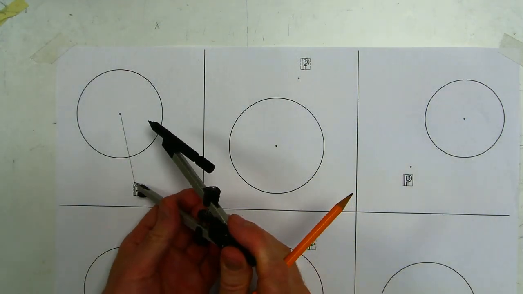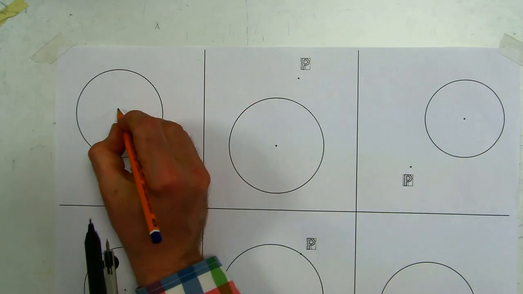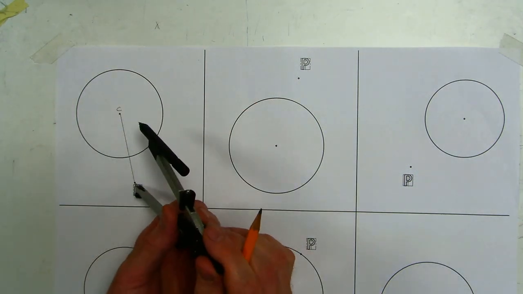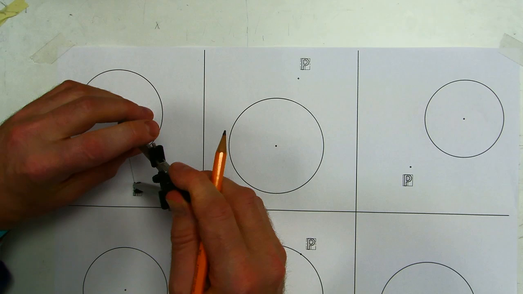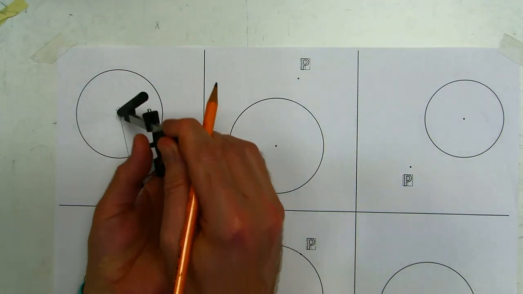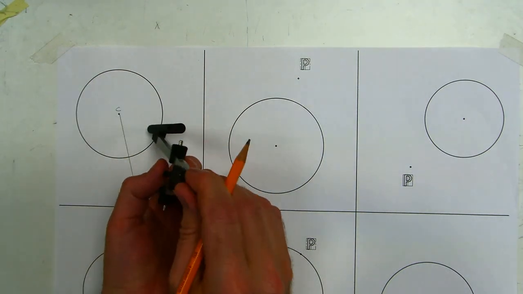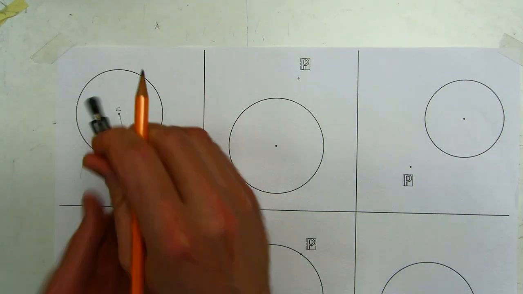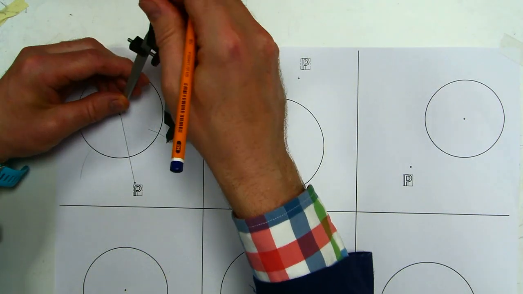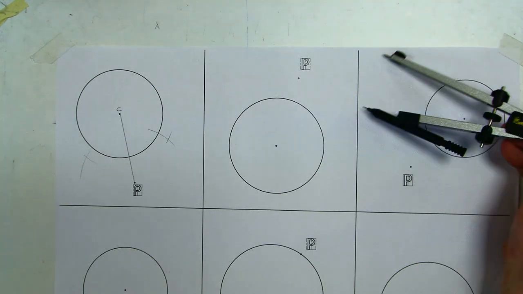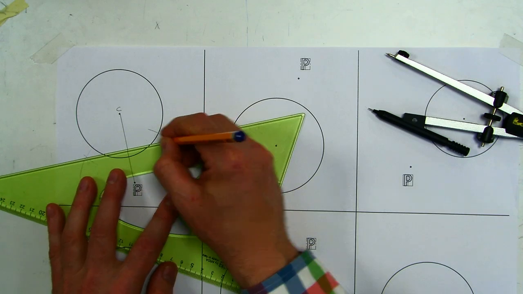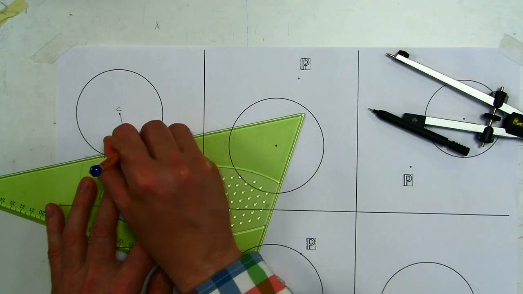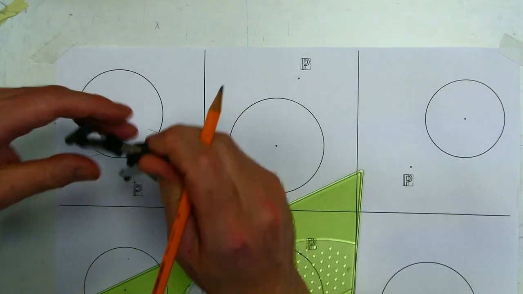Next, what you're going to do is you're going to get your compass and you're going to bisect that line. We call this C. Okay, you're going to bisect the line P to C. Okay, so any distance longer than halfway, swing an arc here, swing an arc here. You're going to join where those two arcs meet, and that's going to give us the bisector, the center of this line, CP.